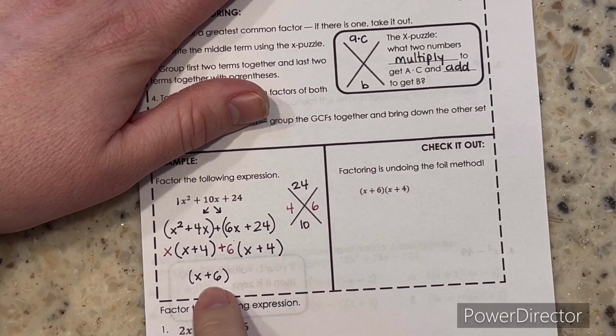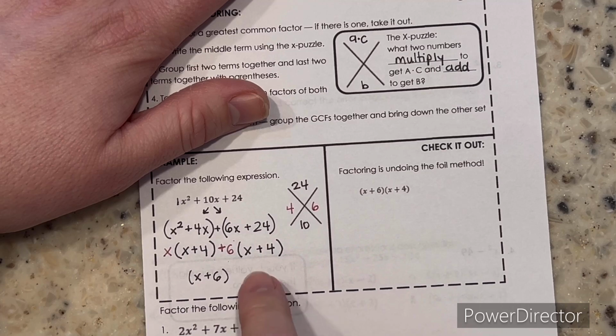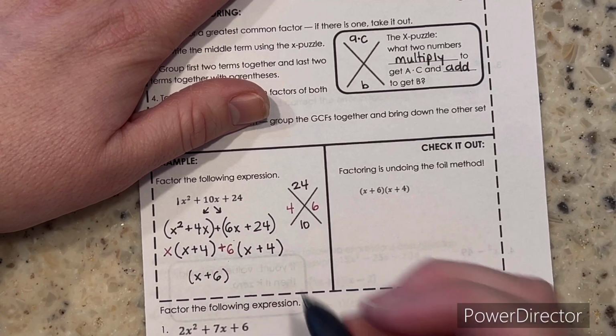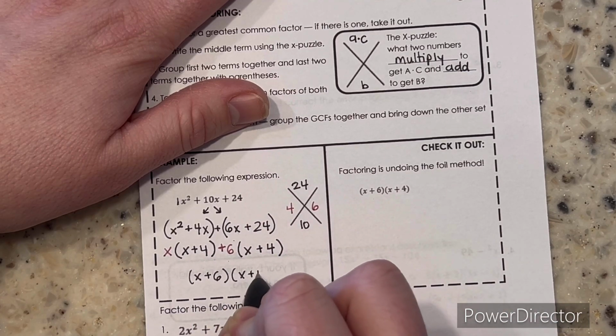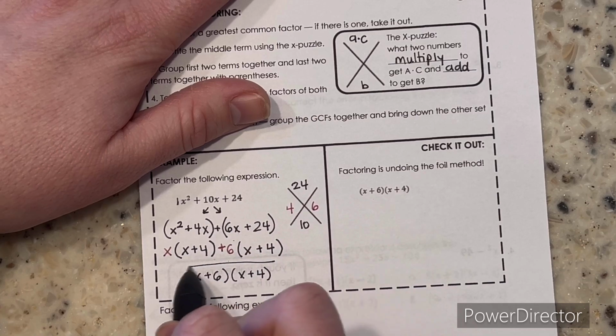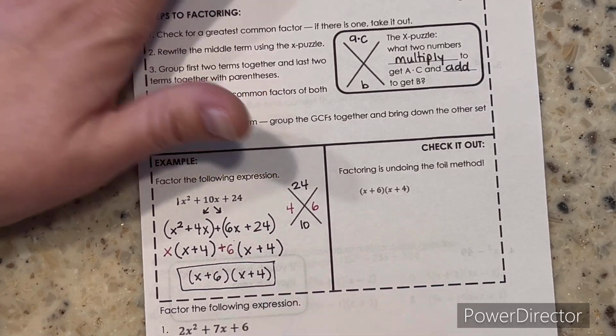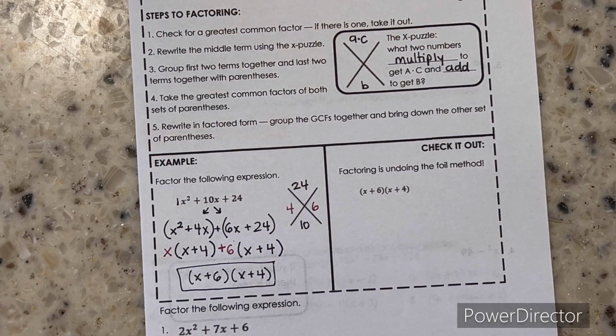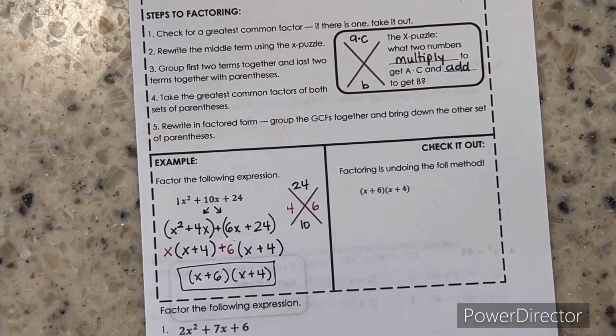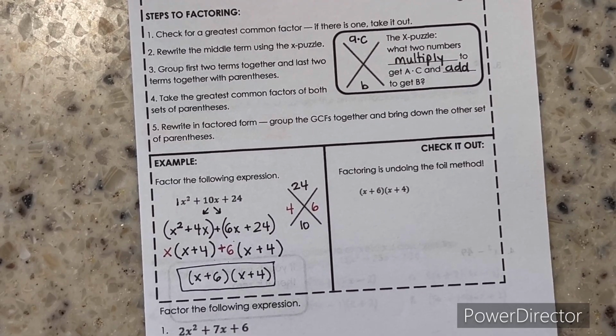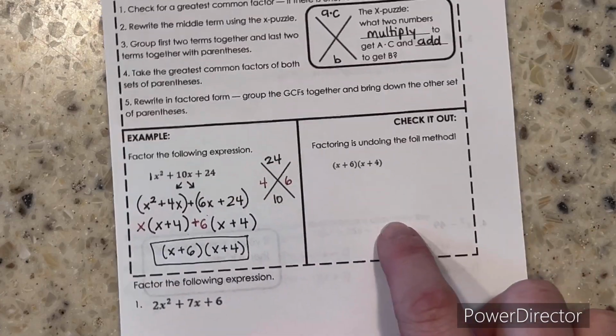This is called a factor. So x plus 6. The other one, you just drop down. So it's x plus 4. And this is factored form. I'm going to give you a second to catch up, and then I'm going to show you what we just did on this side right here.